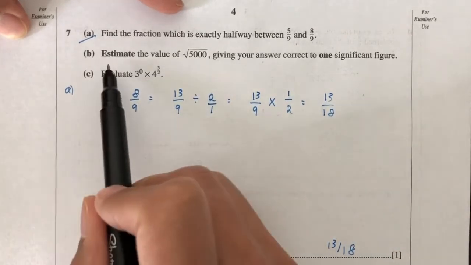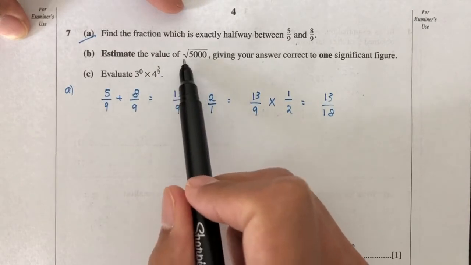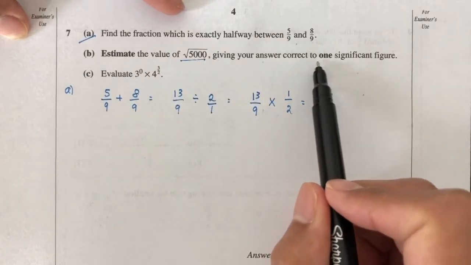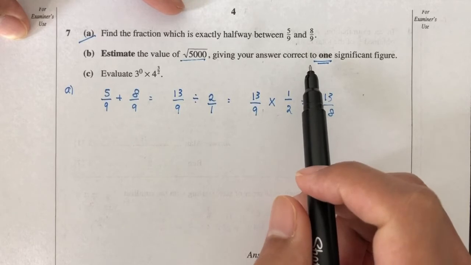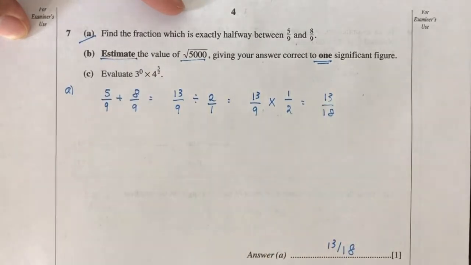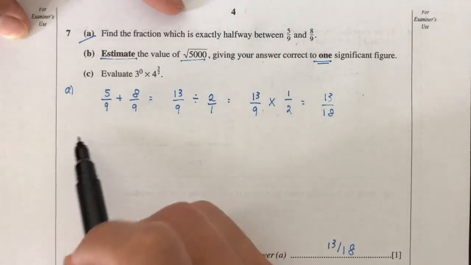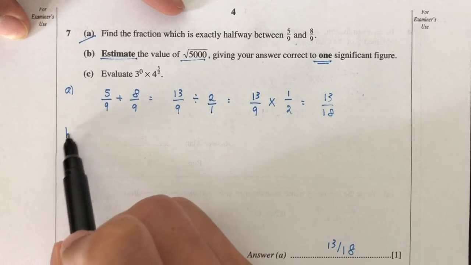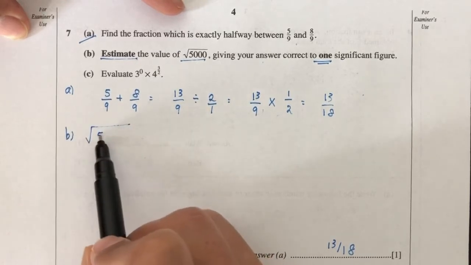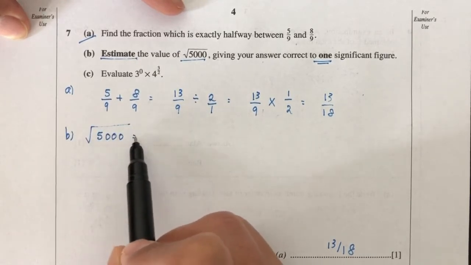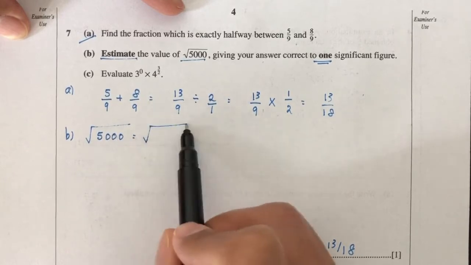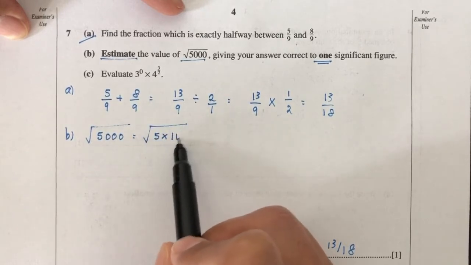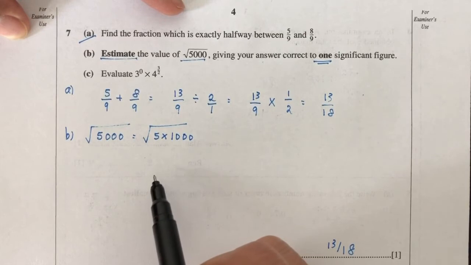Now for part B, estimate the value of this, giving your answer correct to 1 SF. So we have to estimate. So let's see how can we do this one. So part B, so we have 5,000. So what is 5,000? 5,000 is 5 times 1,000.